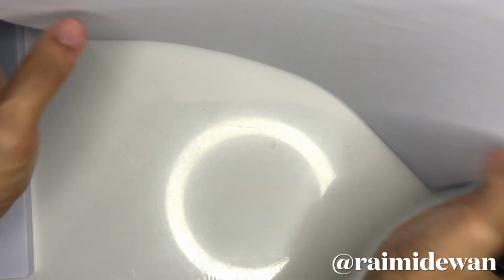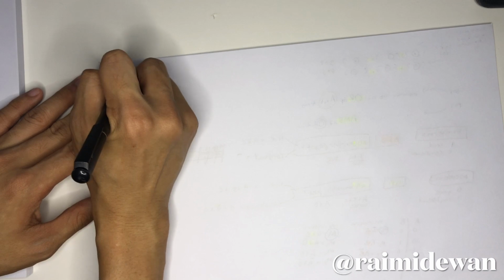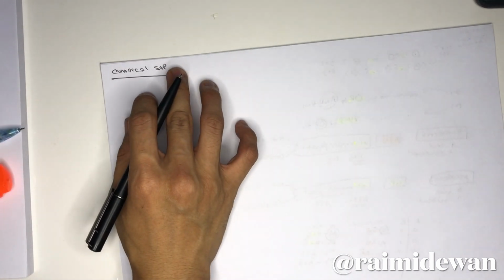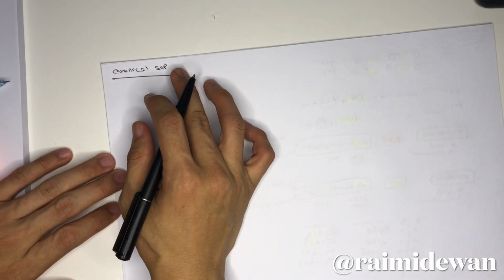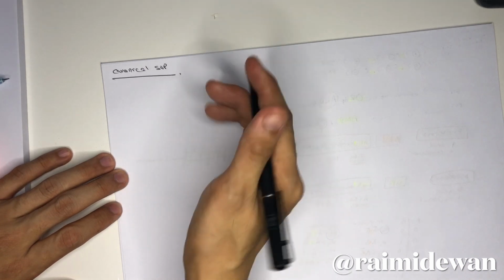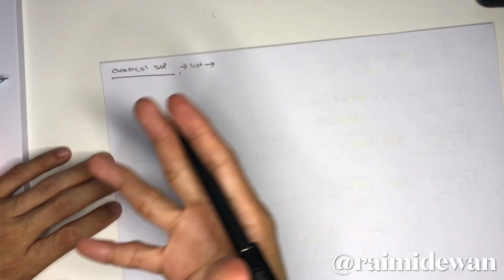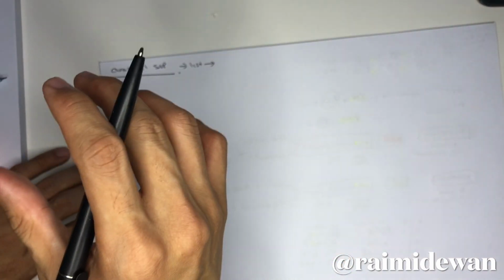We go to the next part, which we consider as canonical SOP. Now in canonical SOP, we need to list all possible combinations.